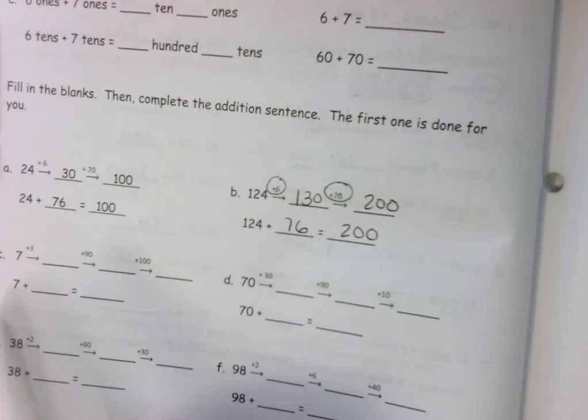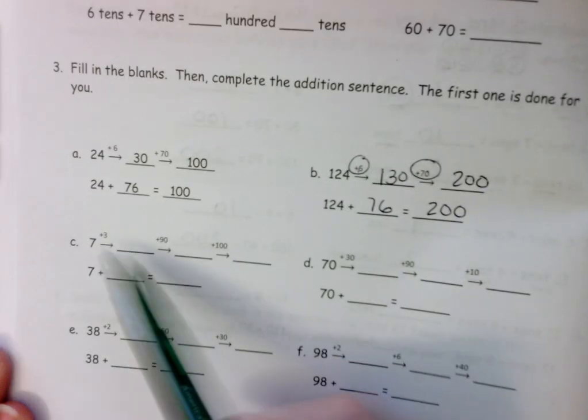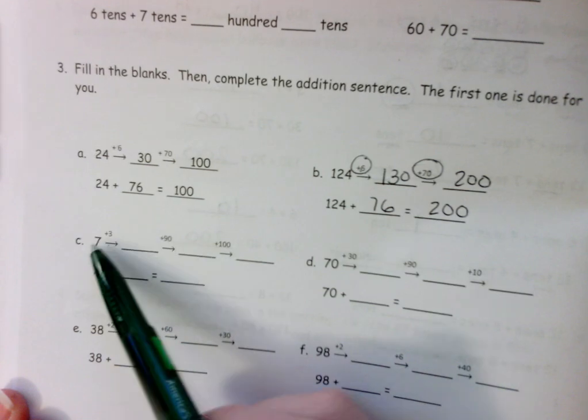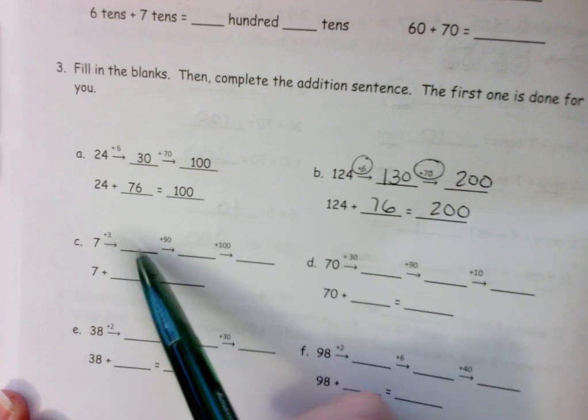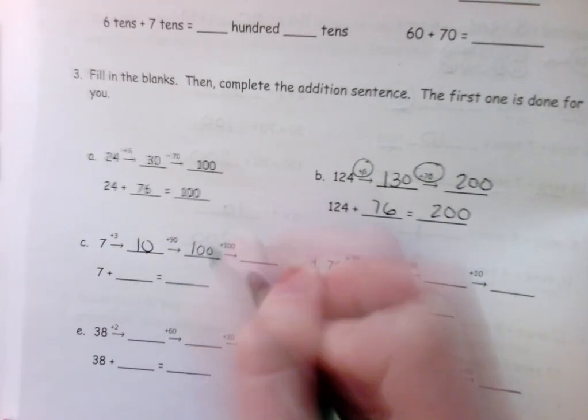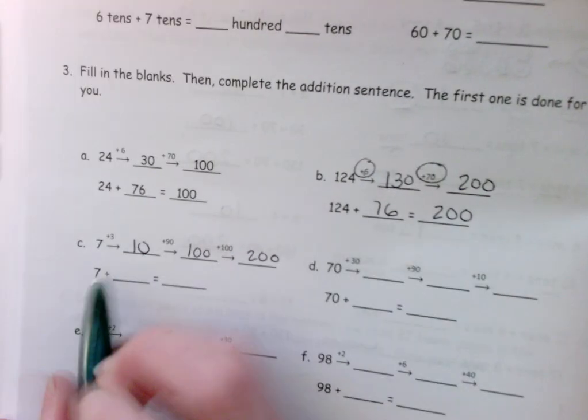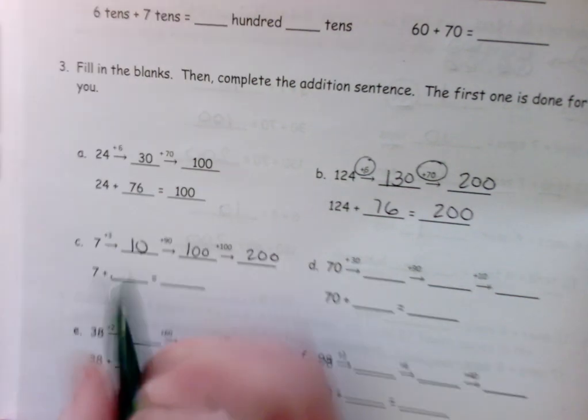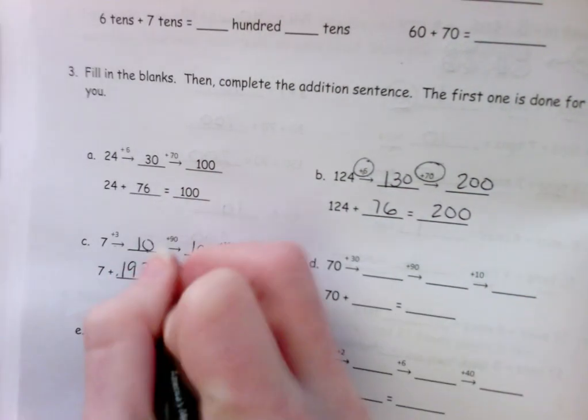So we're going to first use our arrow way to think in groups that get us to benchmark numbers. We're going to get to 10, then we're going to get to 100, then we're going to get to 200, and then we're going to think, what did we add to 7? We added 193 to 7.